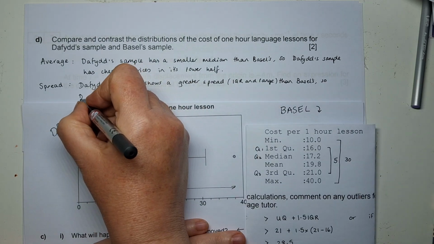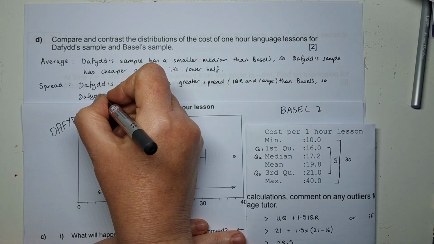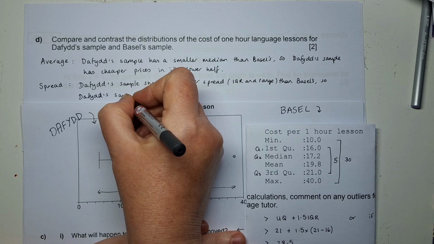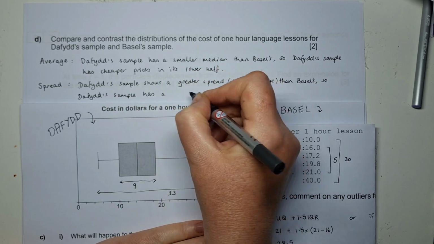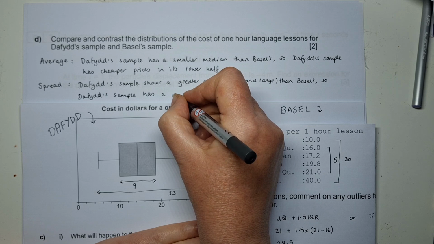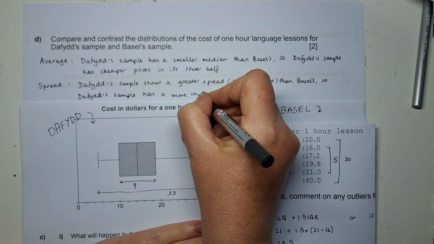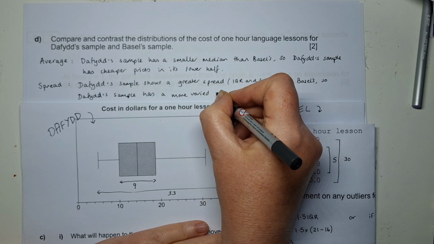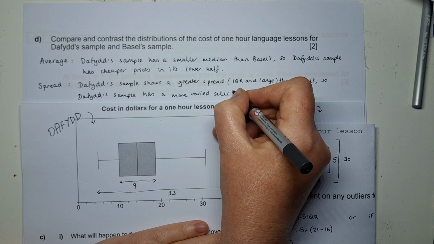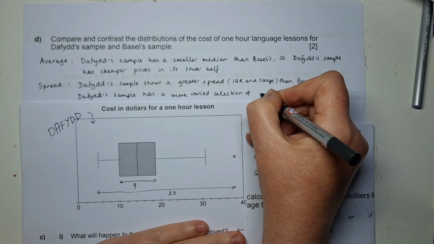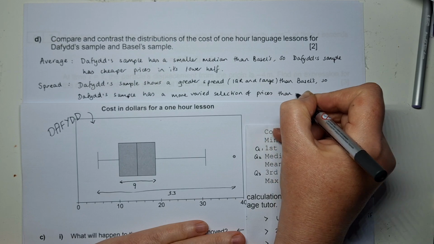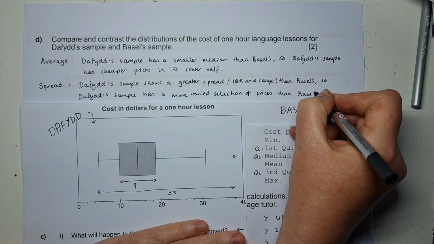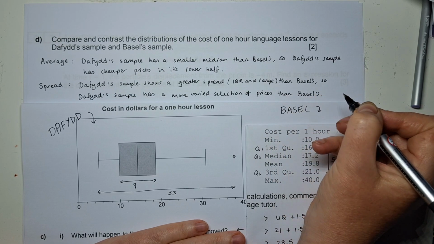So David's sample has a more varied selection of prices than Basil's, or you can say Basil's is more consistent.